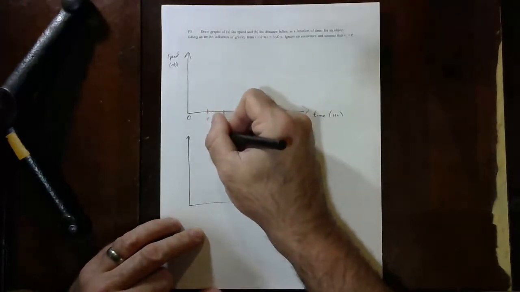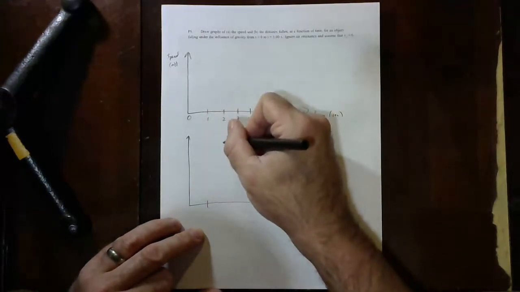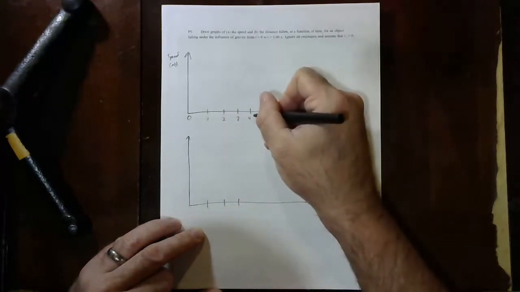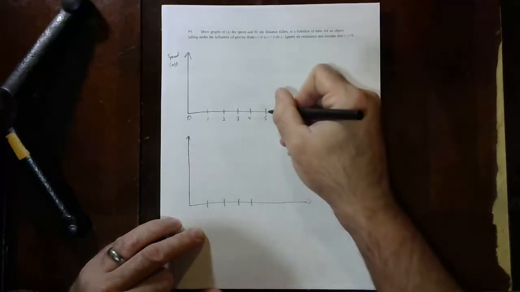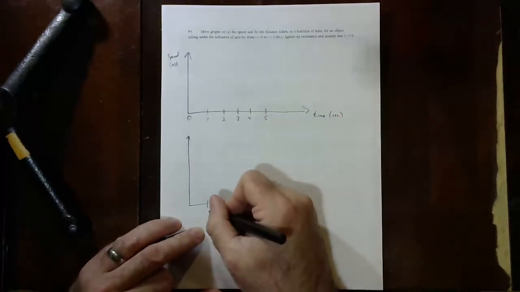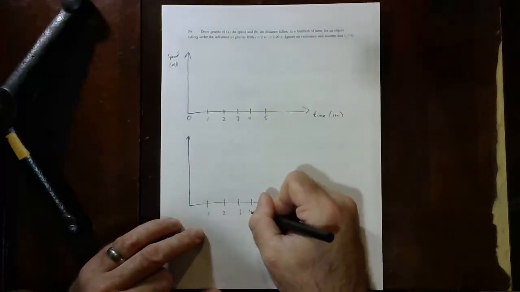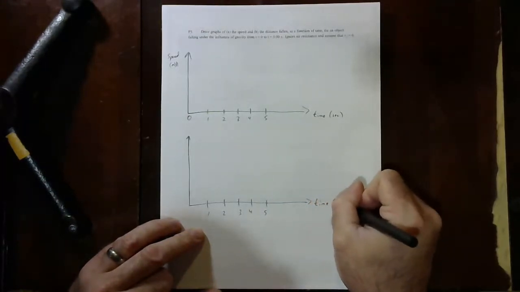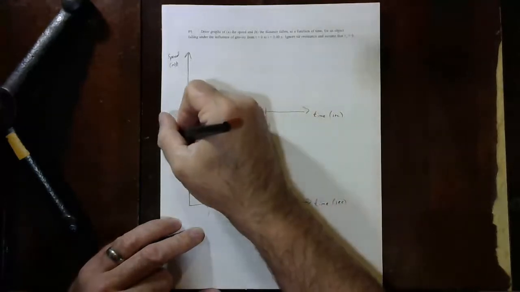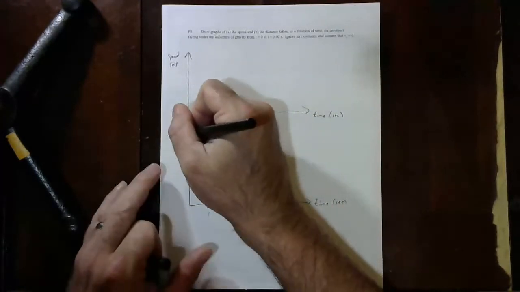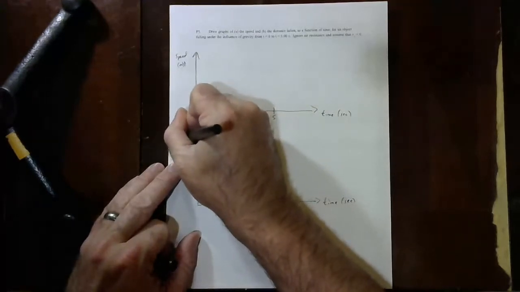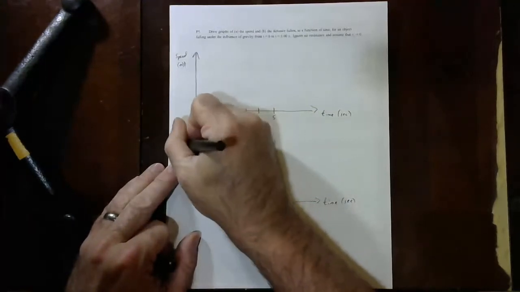All right, here we go. Now I'd like these to line up so that I can do comparisons between my two graphs more easily. Right, 1, 2, 3, 4, 5 seconds, because this time axis really is the same as the other one. We're looking at the same amount of time, but we're looking at distances instead of speeds. Distance in meters. There we go.